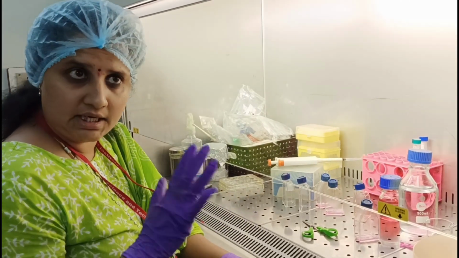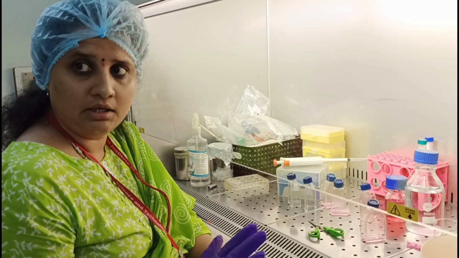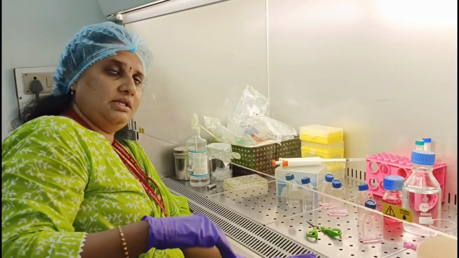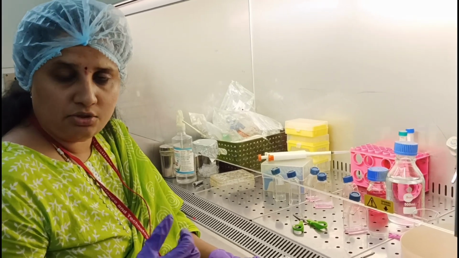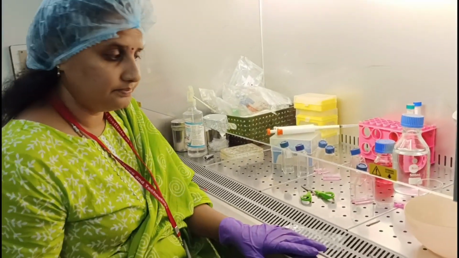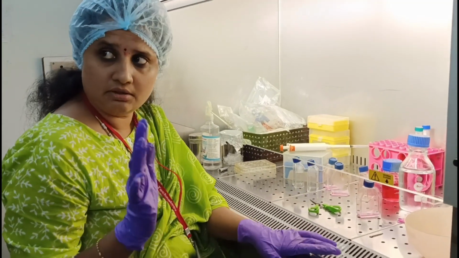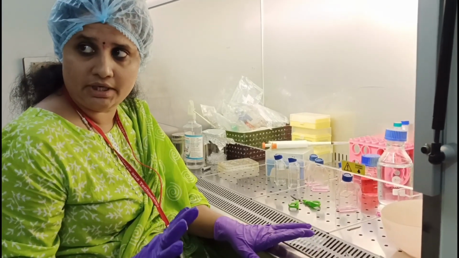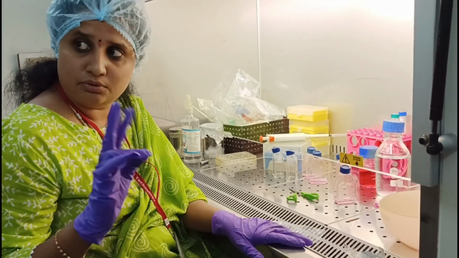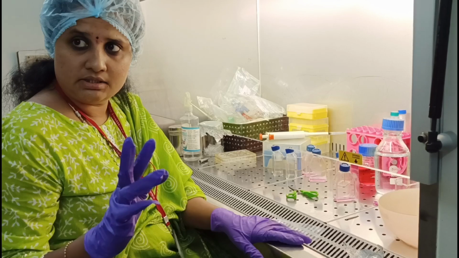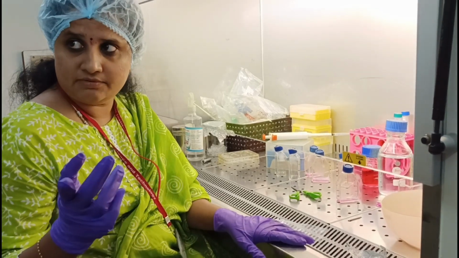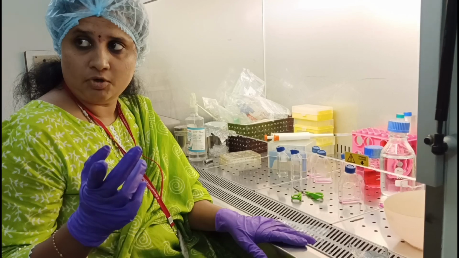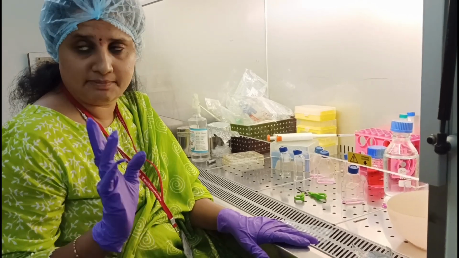Ante kotta flask lo seed cheyalante anta number of amount of cells undali. So in such a way, during this journey of cell culture, we assumed, or hypothesized, that if you take a 90% or 100% confluent flask, you can split the flask into two. In the sense, 1:1 split ratio. 1 flask into 1 more fresh flask. Got it? So that is 1:1 split ratio.